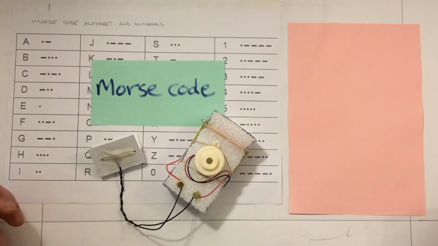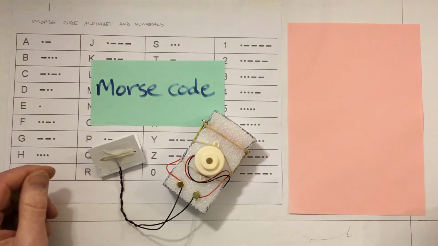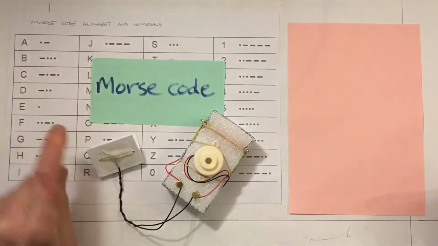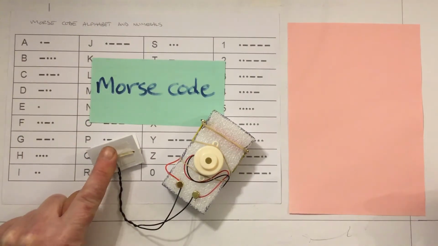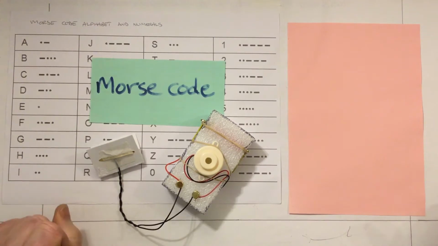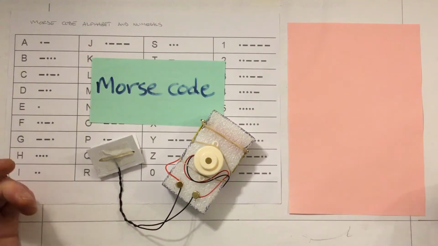Morse code is a way of changing text, so letters of the alphabet, into a series of presses of a switch. And Morse code was used in the very early days of communications, before the telephone was invented. So you couldn't speak down telephone wires, down the electrical wires.